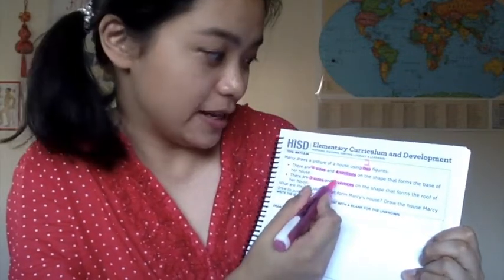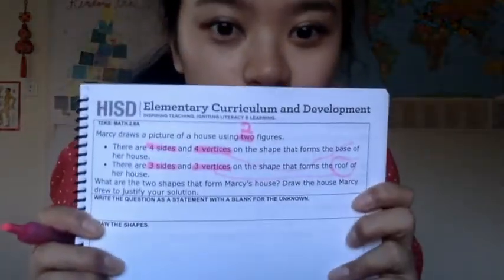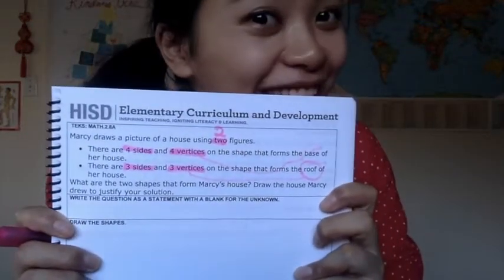Did you highlight what I highlighted? It is 3 sides and 3 vertices on the shape that forms the roof of her house. Circle the keyword. We know the 3 is associated with the roof, and the 4 is associated with the base of the house. Make sure you do your notes properly, like if you were in class.